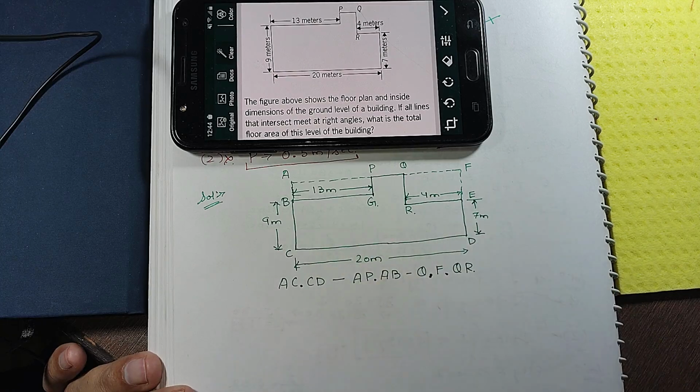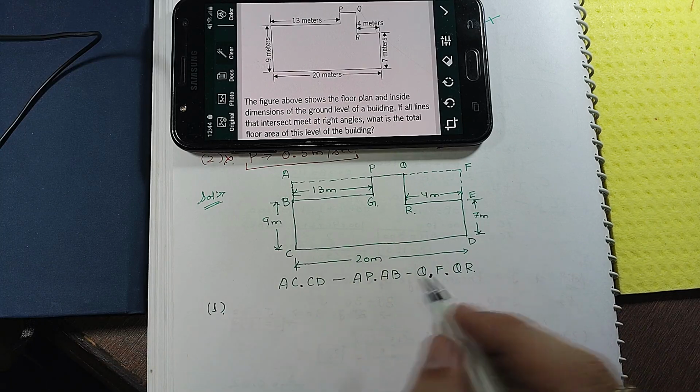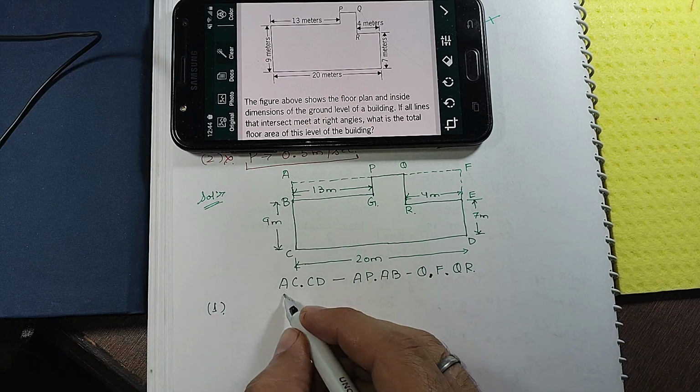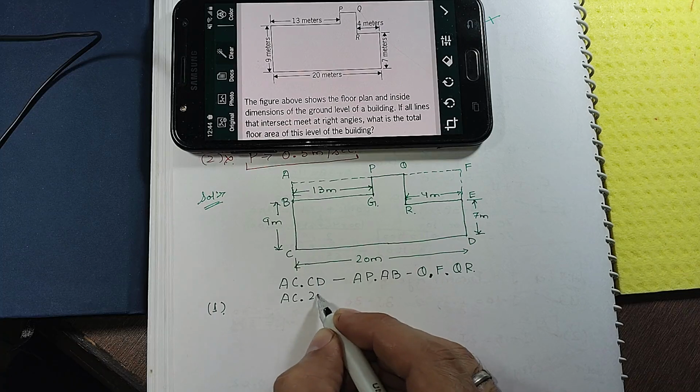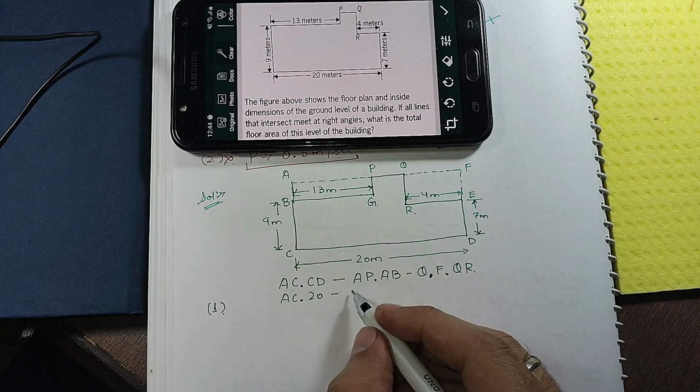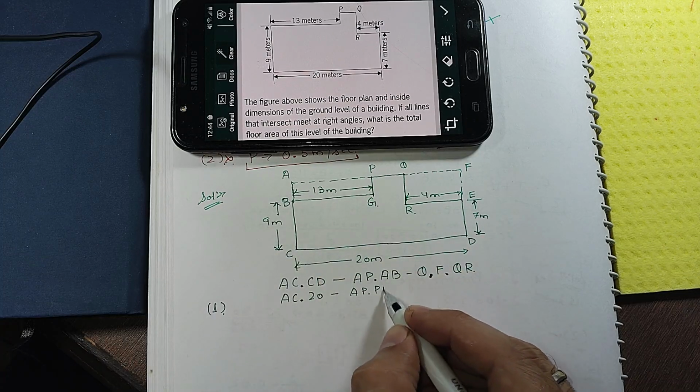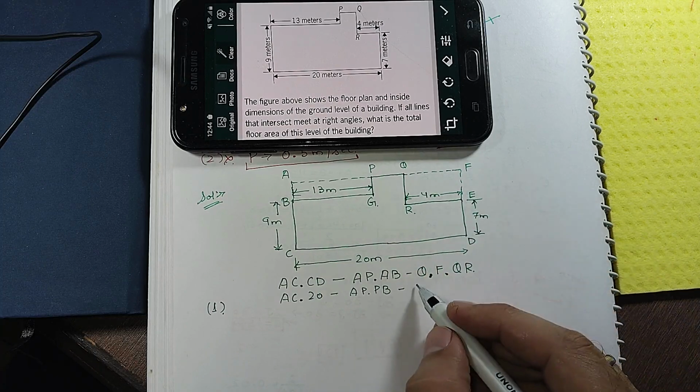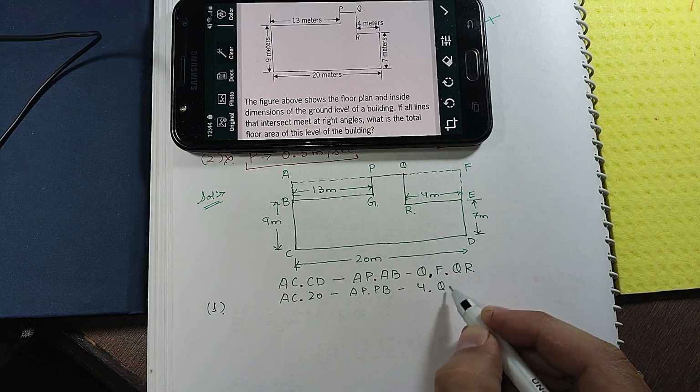So this will give us the area of this floor plan, right? Now, here I can put some values: this is AC multiplied by 20, minus AP into AB, for which no dimension is given to us, minus QF, which is 4, multiplied by QR, right?